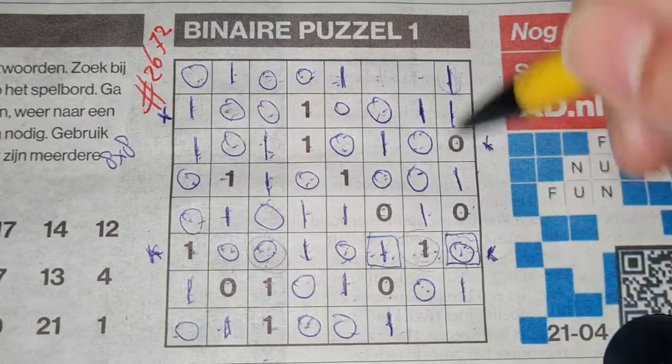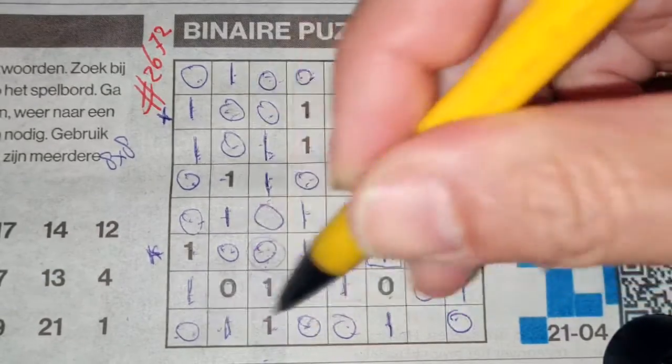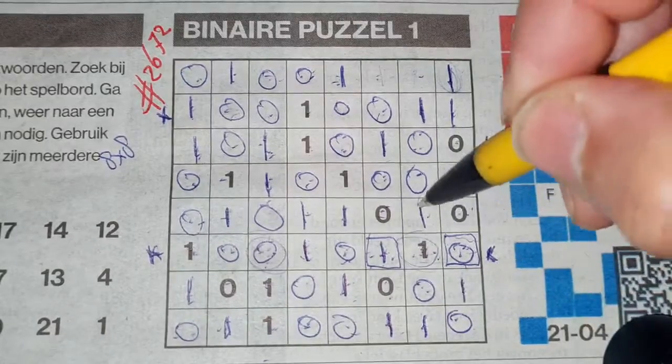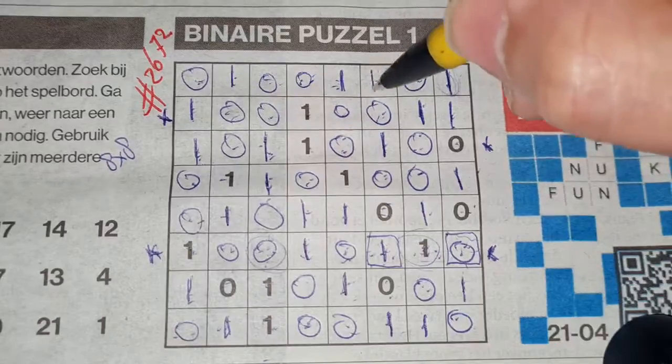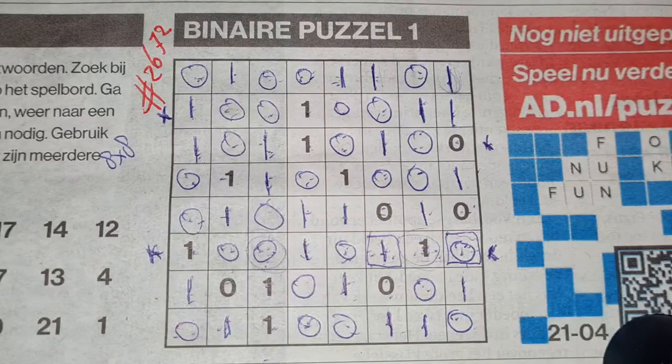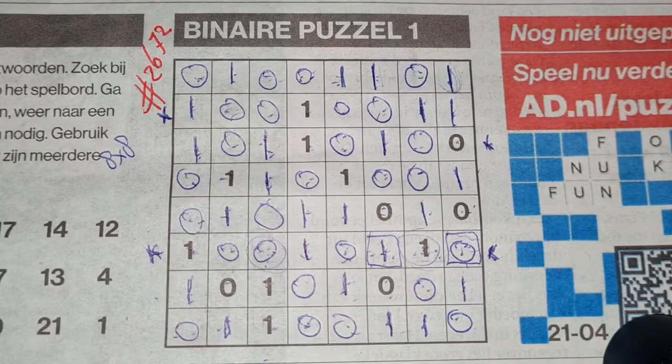4 ones, so the rest are O's. 4 O's, so the rest are 1s. 4 ones, so the rest are O's. 4 O's, so the rest are 1s. Finished in 5 minutes. Alright, great binary.